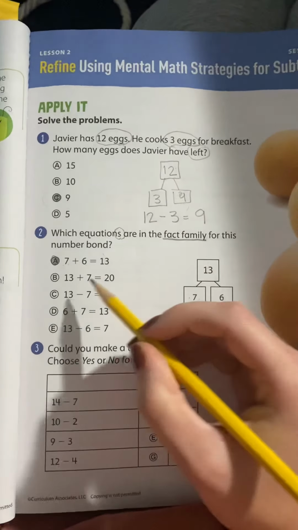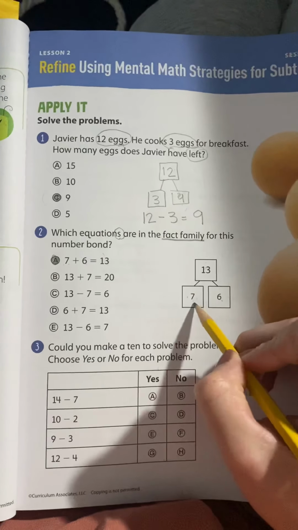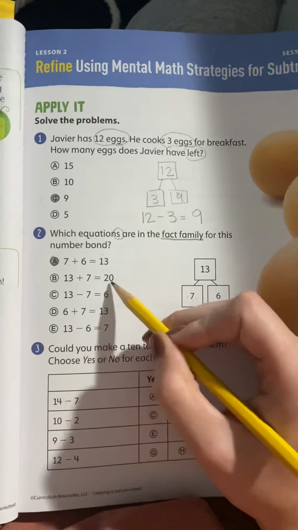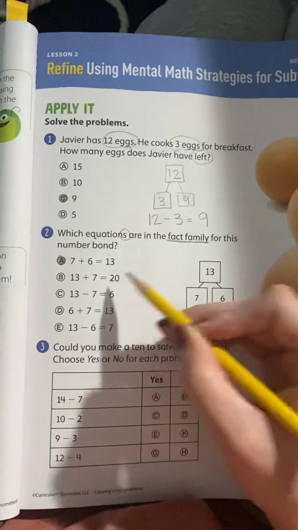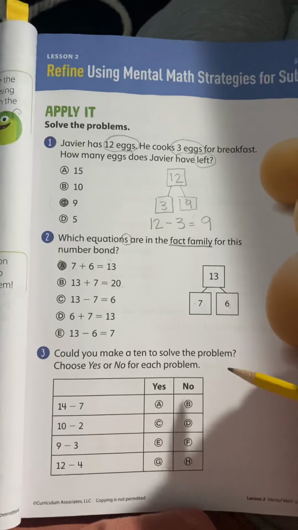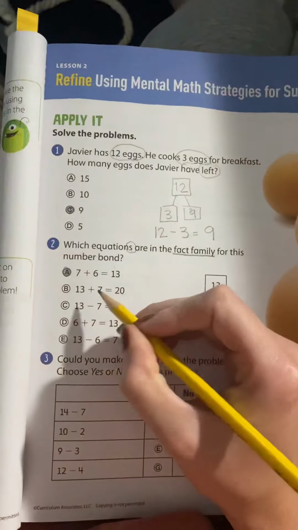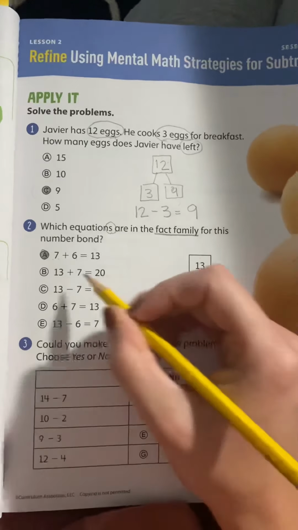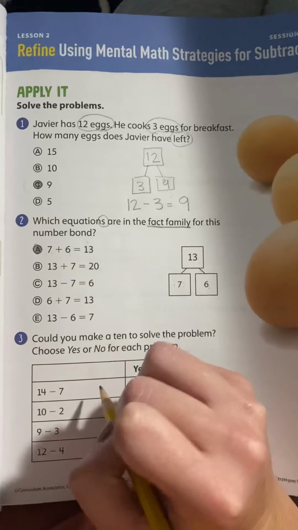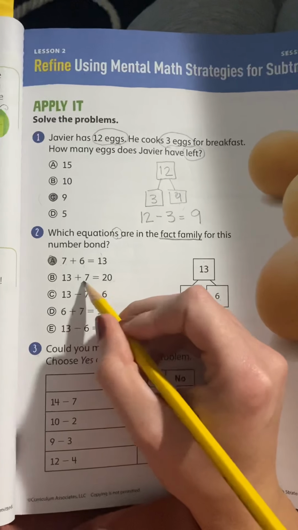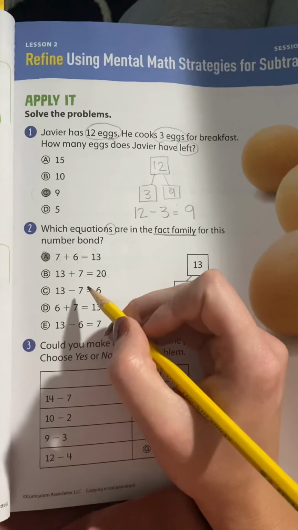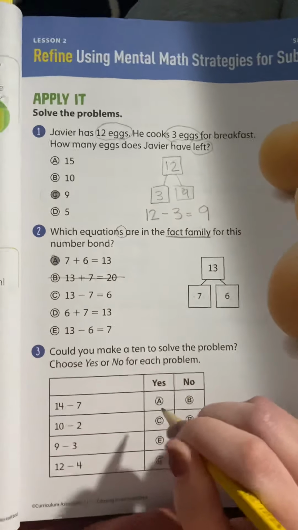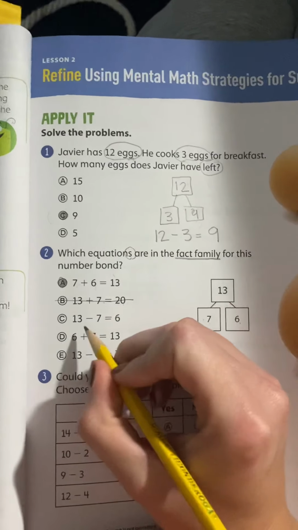My next one, 13. Okay, I have a 13. I have a 7. Oh, but they have a 20. 13 plus 7 is 20. That is correct. However, are they using the same 3 numbers? They are not. If we start with an addition problem, to use the same 3 numbers, we need the 2 smaller numbers. We use the smaller numbers to get our bigger number. This time they started with our bigger number and added more. That's okay if you want to do that, but if we do that, we don't have the same 3 numbers. So I'm going to draw a line through that one. It does not work.